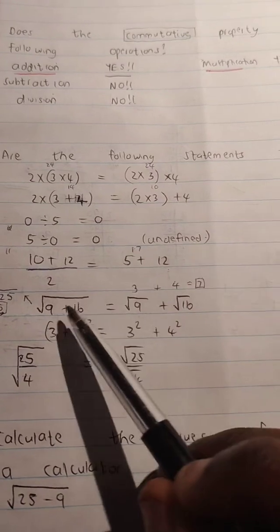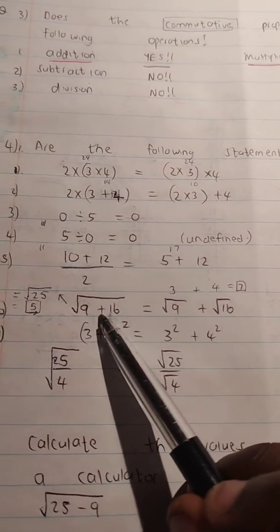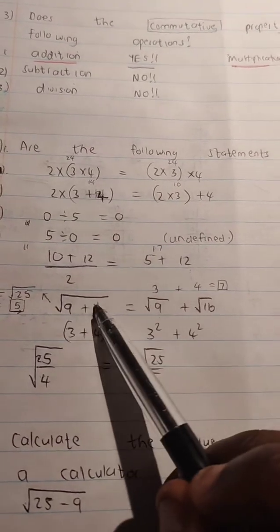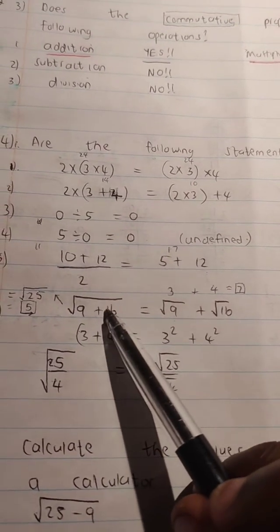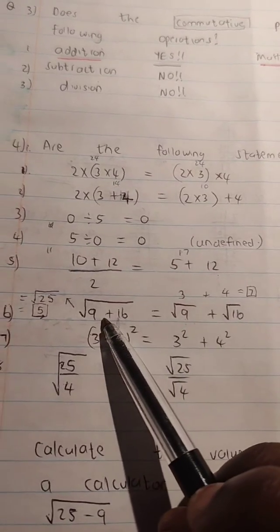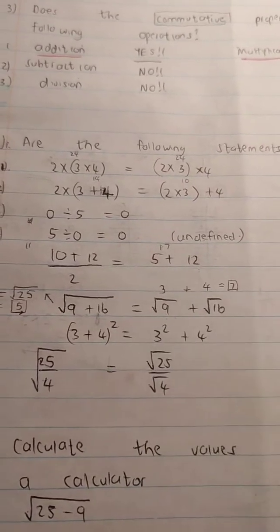We can't split it when subtracting. The only time we can split the square root is when we are multiplying and when we are dividing. So that is why this is not the same as that.